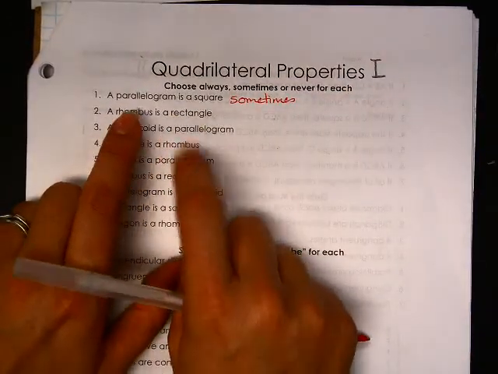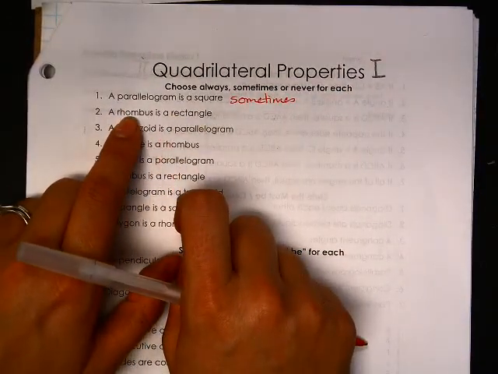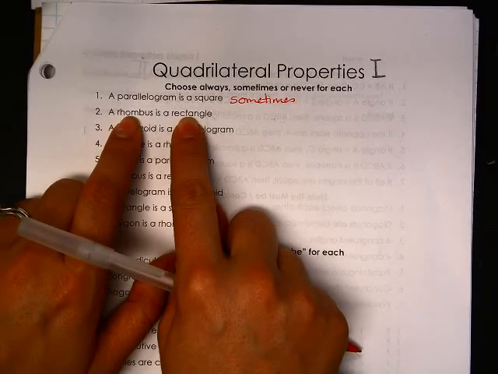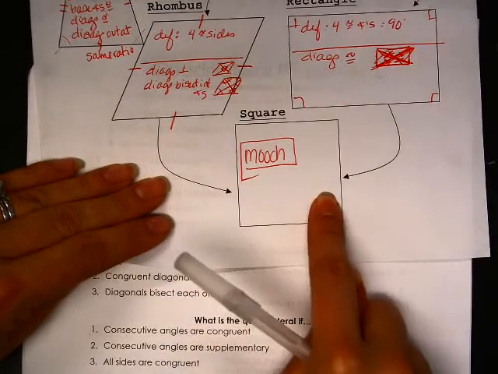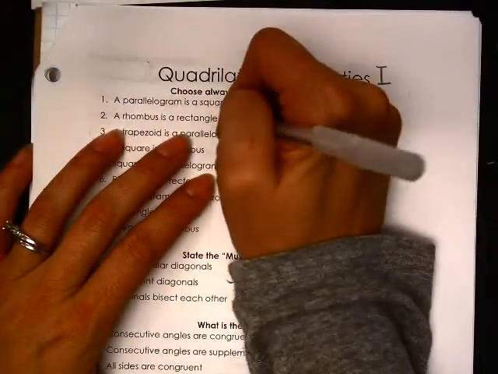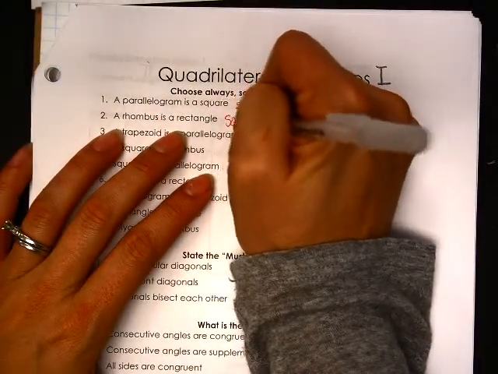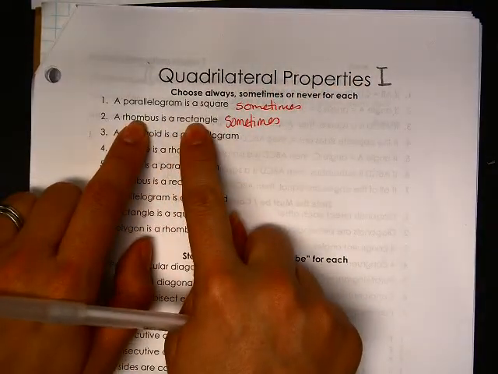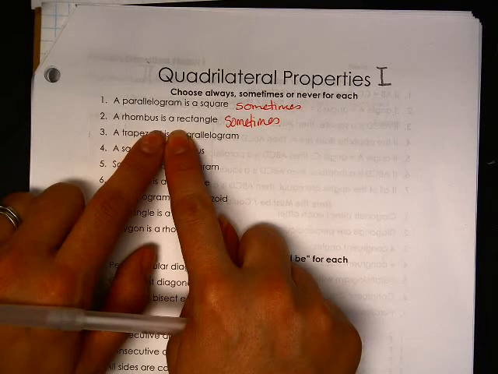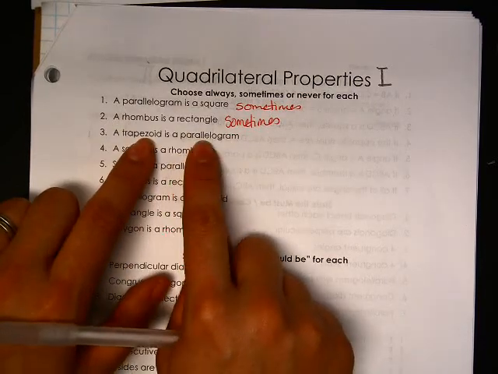A rhombus, so a shape that has all equal sides, is it ever a shape that has all equal angles? Equal sides, equal angles, that exists in a square. So it seems very strange that sometimes a shape that has this information and a shape that has that information exists in one place. A trapezoid is a parallelogram.